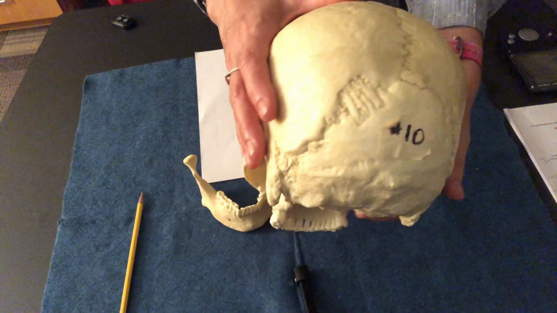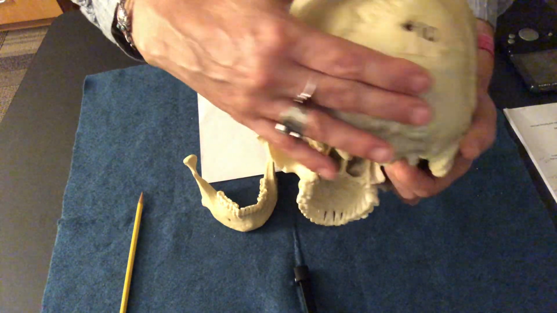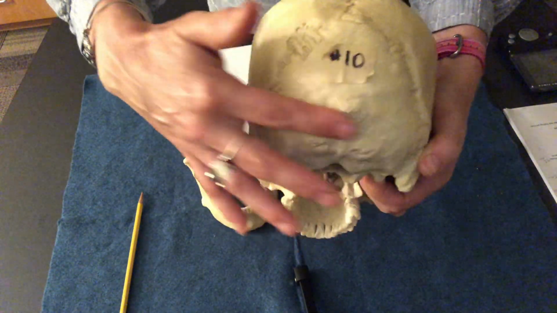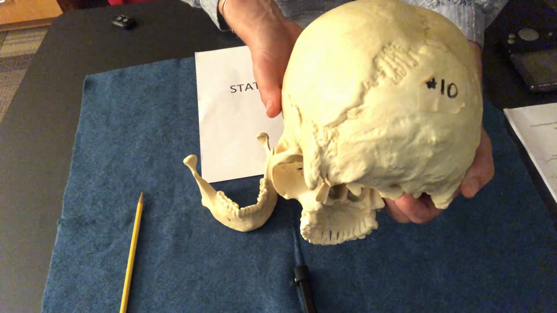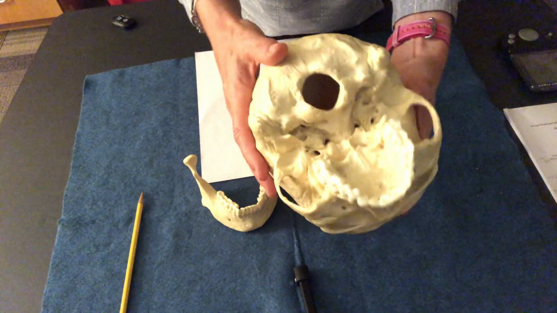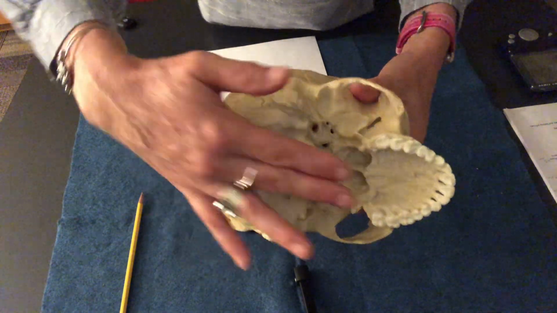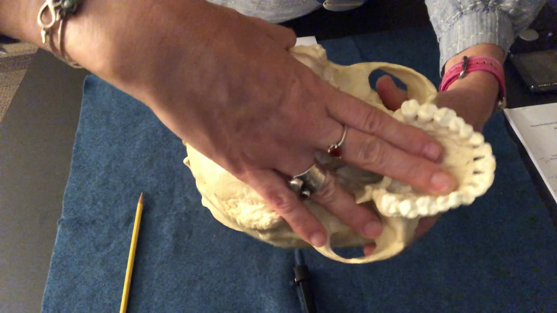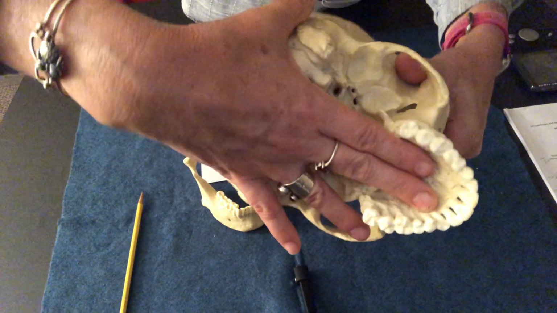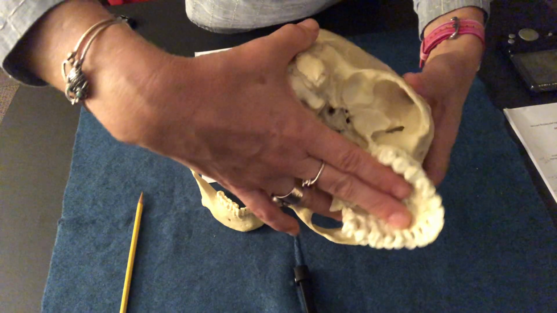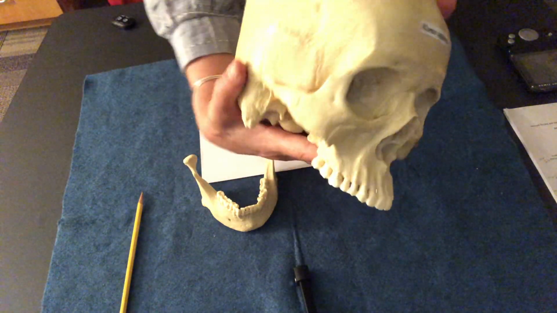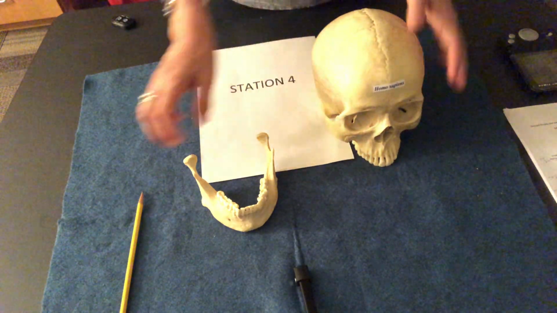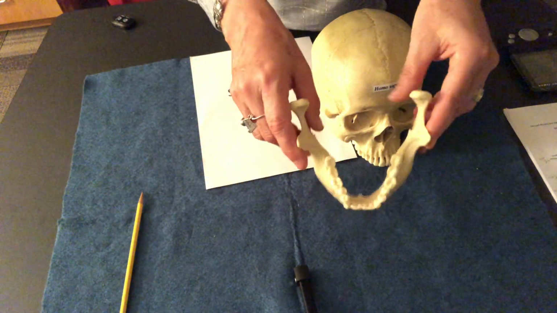On the back of the head, as you run your hand over here, there is a raised area, somewhat pronounced. Underneath here, show you the depth of this characteristic. Okay, and again, you are looking for the three strongest justifications as to whether or not this is a male or female.